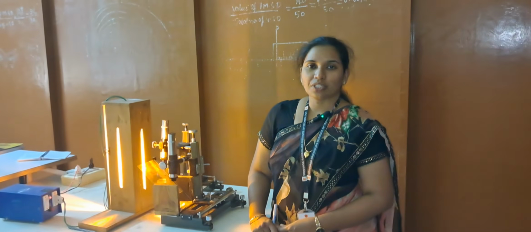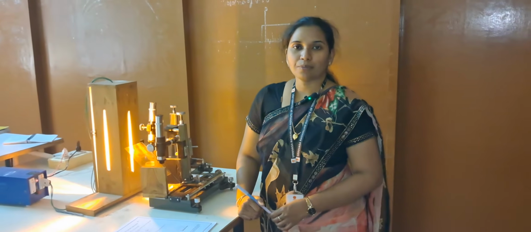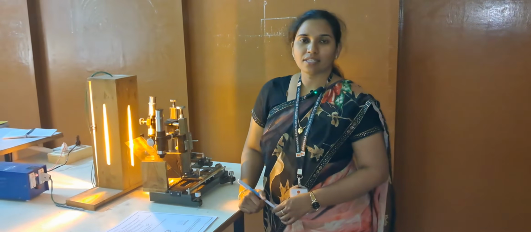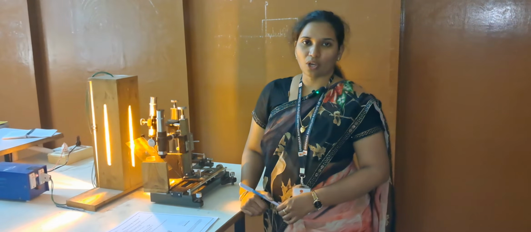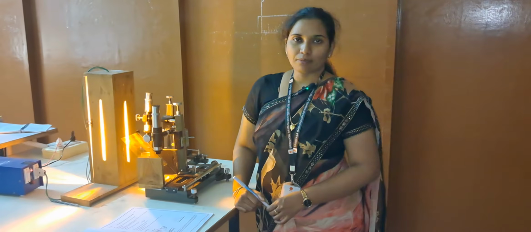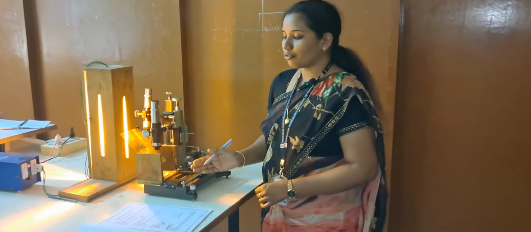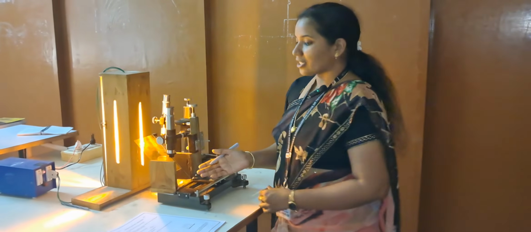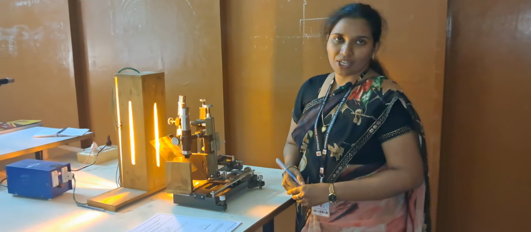Hello everyone, this is Dr. K. Evangeline Supriya, working as an associate professor in the Department of Humanities and Science, SRIT Engineering College, Anantapur, Andhra Pradesh. Today we are going to perform the dark room experiments, out of which we are going to study the formation of thickness of the thin wire by using the wedge method.